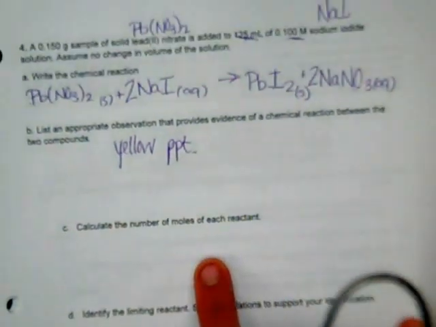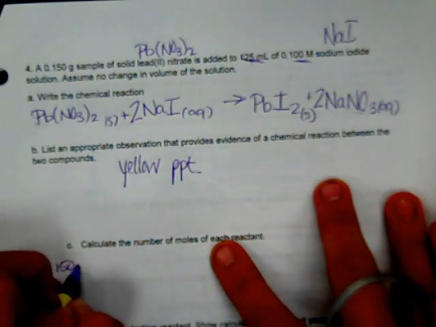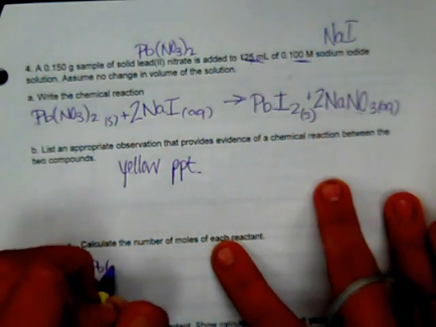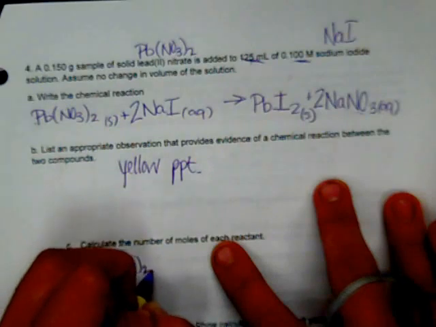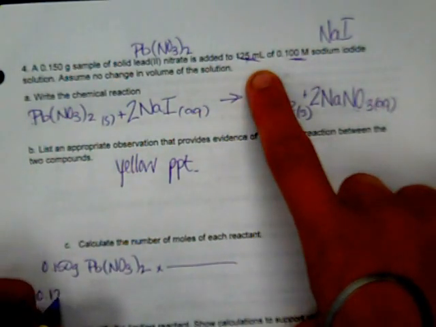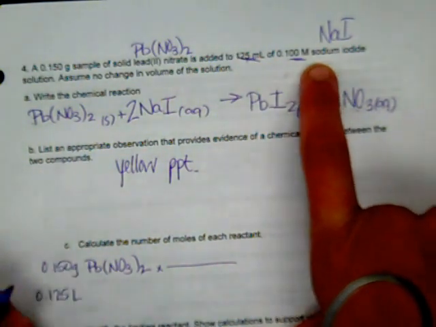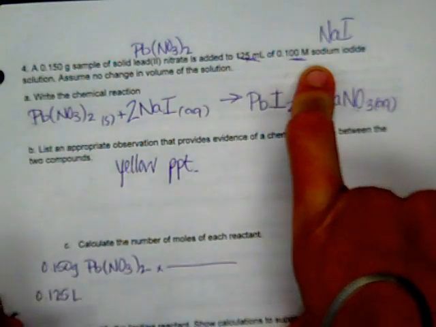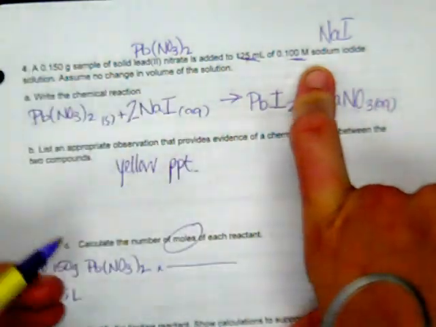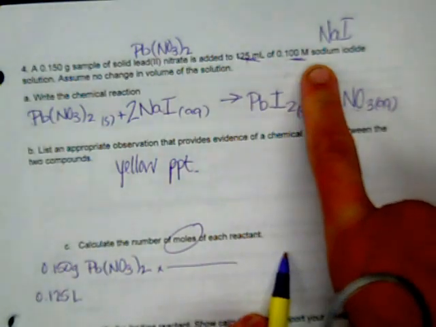Calculate the moles of each reactant. Okay, so we have a 0.150 gram sample of lead 2 nitrate. That's one reactant. And the other reactant is 125 milliliters, or 0.125 liters, of 0.1 molar sodium iodide. If we're trying to get moles, going from grams to moles is easy. You just find the molar mass.